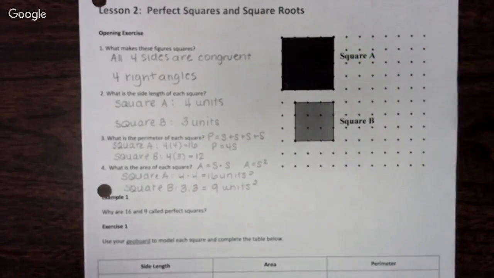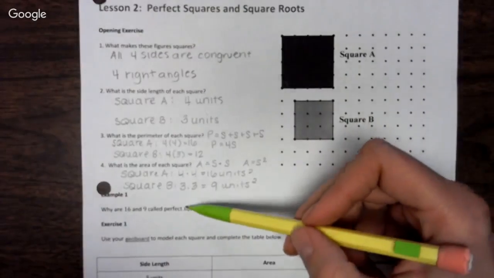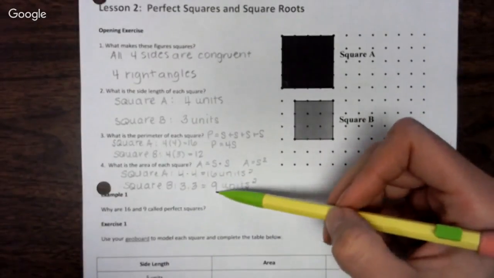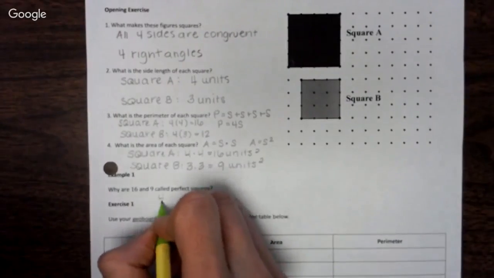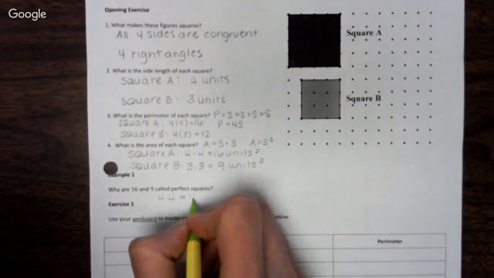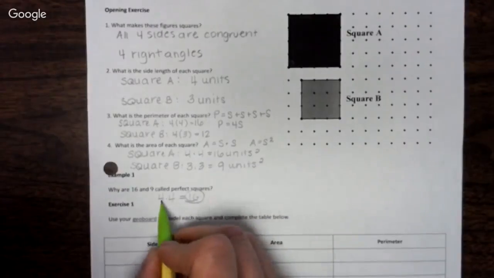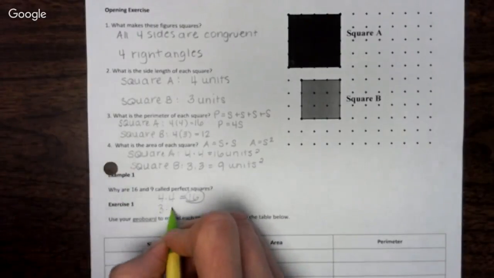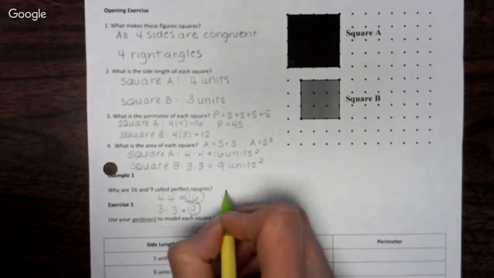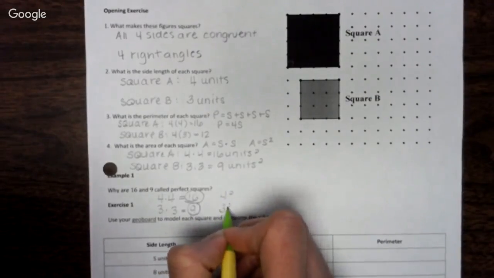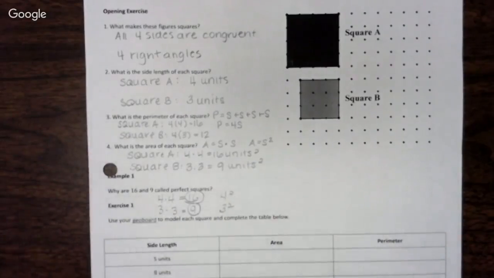All right, so why are 16 and 9 called perfect squares? So 16 and 9 are called perfect squares. Well, that's because when you do 4 times 4, you get 16. When you do 3 times 3, you get 9. So that's really 4 squared and 3 squared. So these are perfect squares.